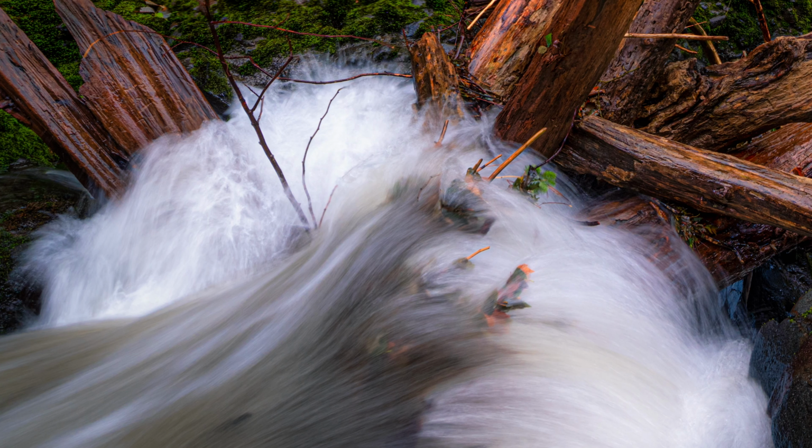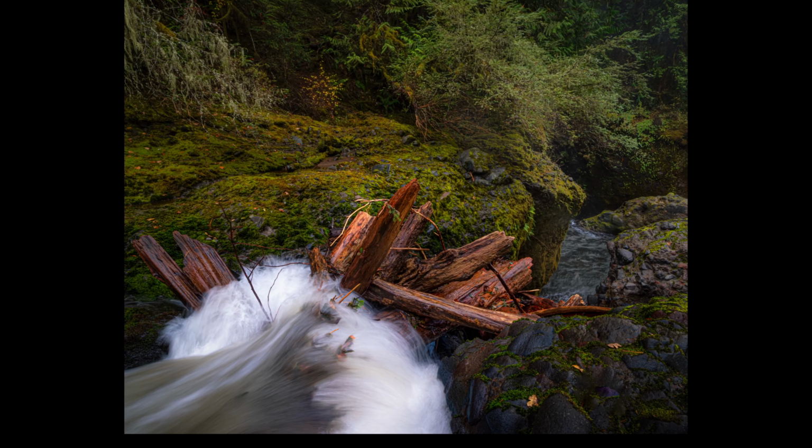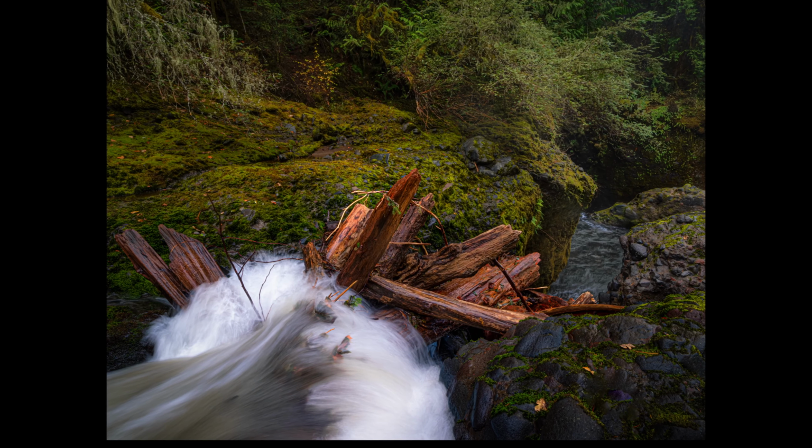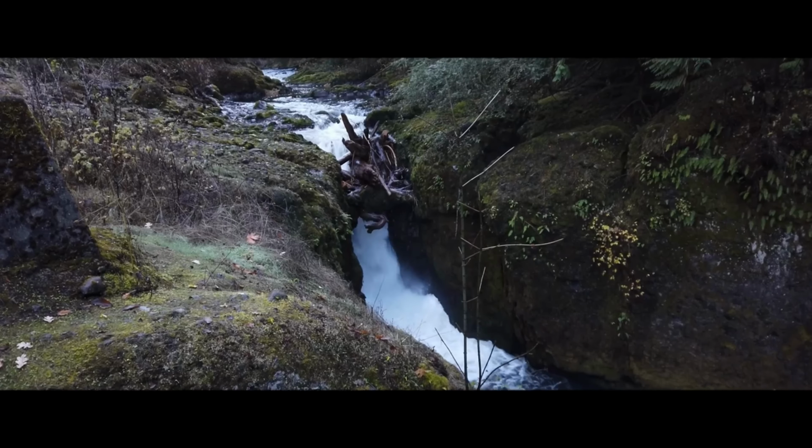I love the question this image asks. What the hell is happening? What is this? And that's why I love this. Because if you're just looking at this picture, you can't tell it's a waterfall. You just don't know what it is. You're like, is this a flash flood or something pushing all these logs through this canyon?